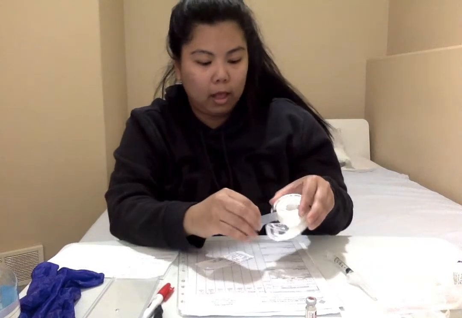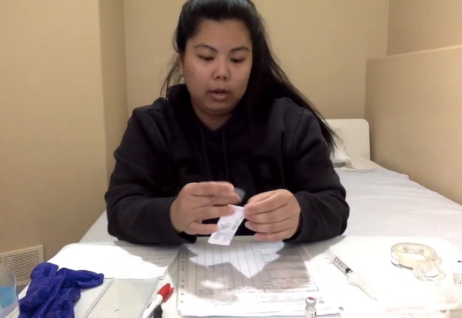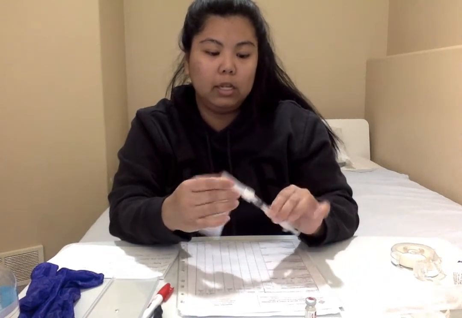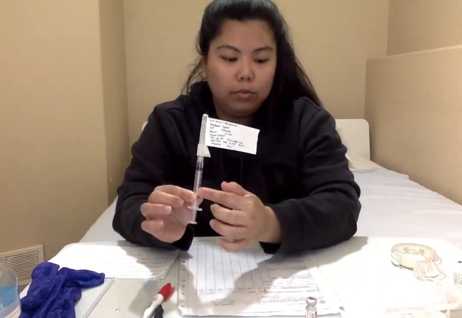And then we want to label our medication right away. We're going to stick this onto the cap of the needle, so just to make sure that we can still get a good view of the markings on the syringe. So then now we're going to perform our second medication check.